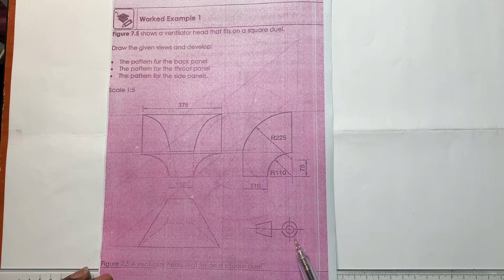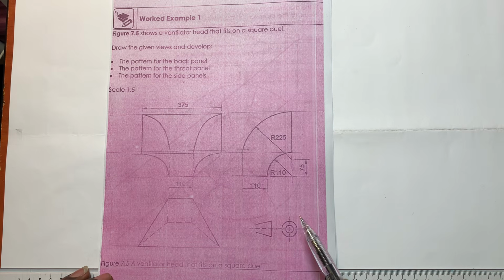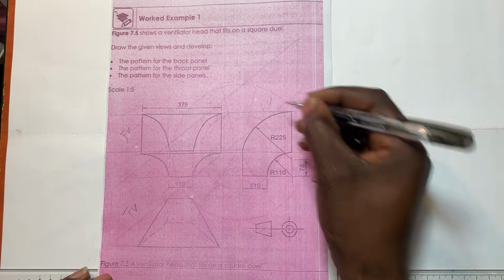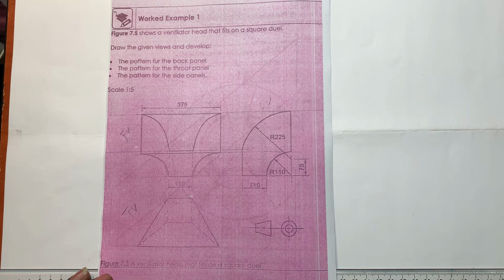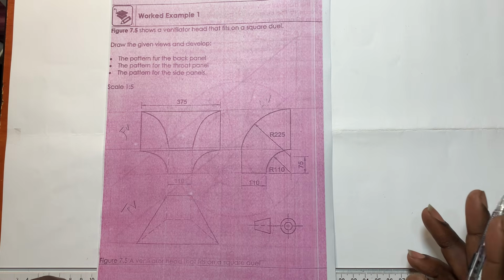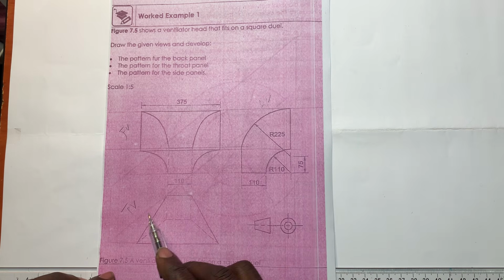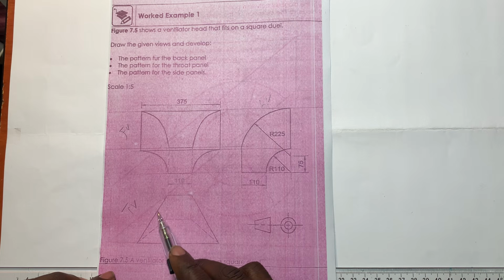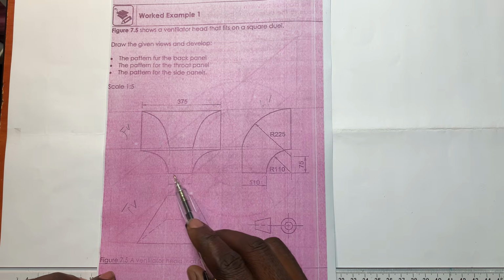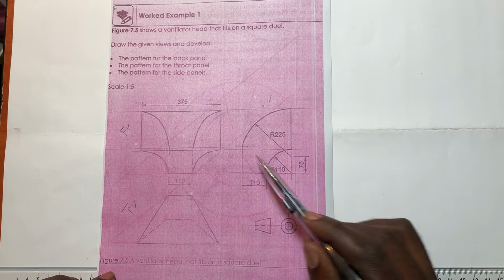This is the projection symbol of these three primary views. This is the first angle orthographic projection symbol. That tells me that this is supposed to be our front view, this one will be our top view, and this one will be our left view, according to first angle orthographic projection. It's up to you which one you start with, but you cannot start with the top, it doesn't have a lot of dimensions, and the other also doesn't have proper dimensions.